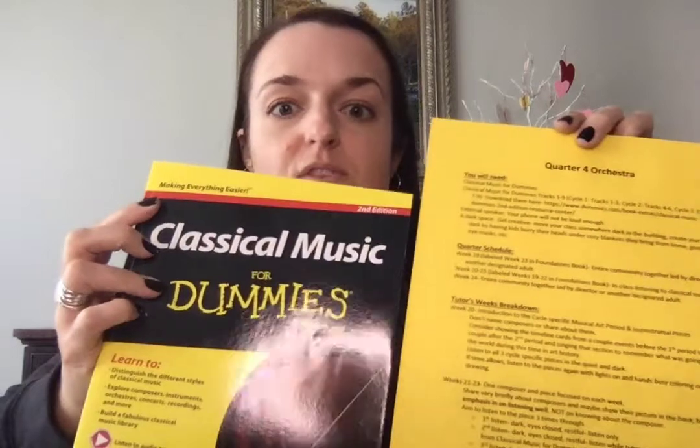Quarter for orchestras and composers. I made this document today that really outlines how to use Classical Music for Dummies.